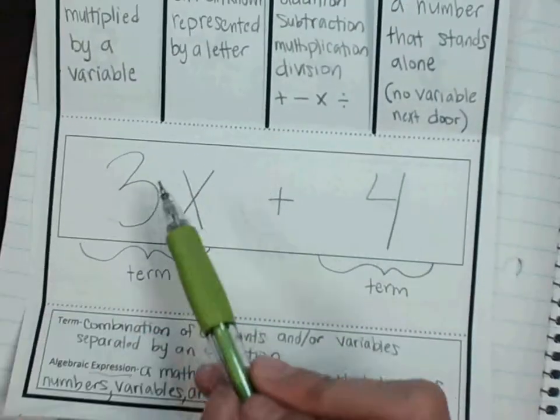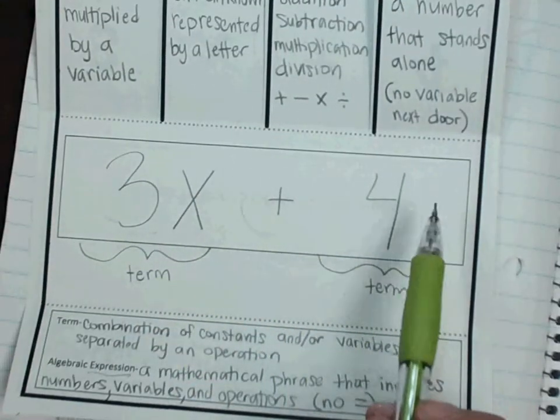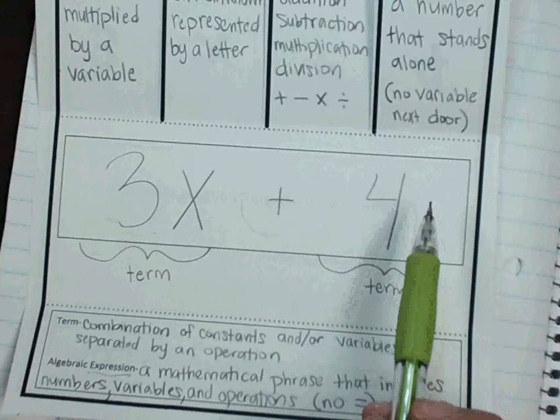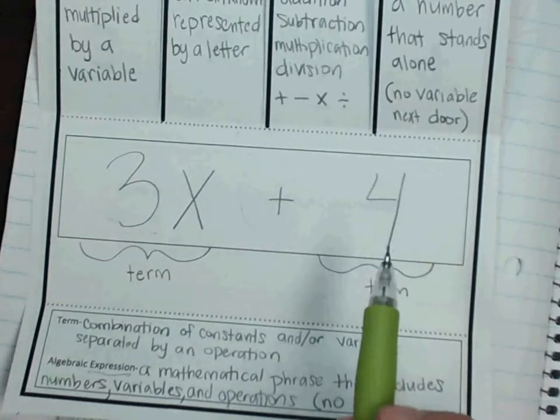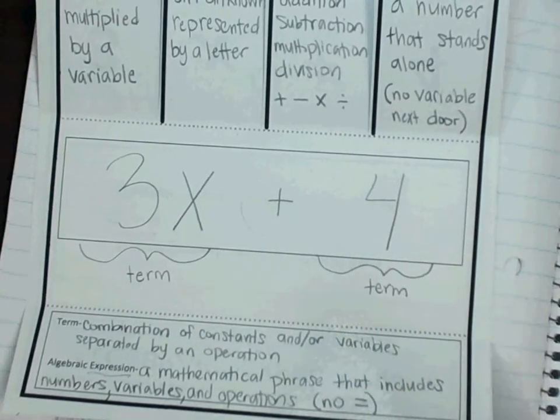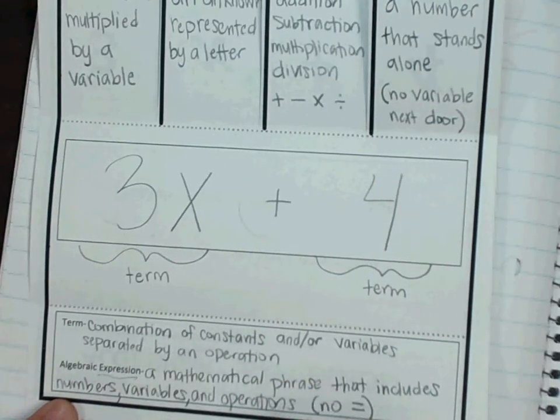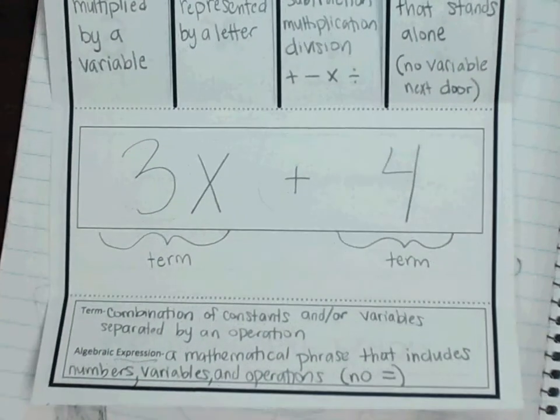Okay, so an expression, there's no equal sign. All it is numbers and letters and operations. As soon as we put an equal sign in there, it turns into an equation. Equal sign, equation, those go together. So this is just an expression. There's no equal sign. Alright?